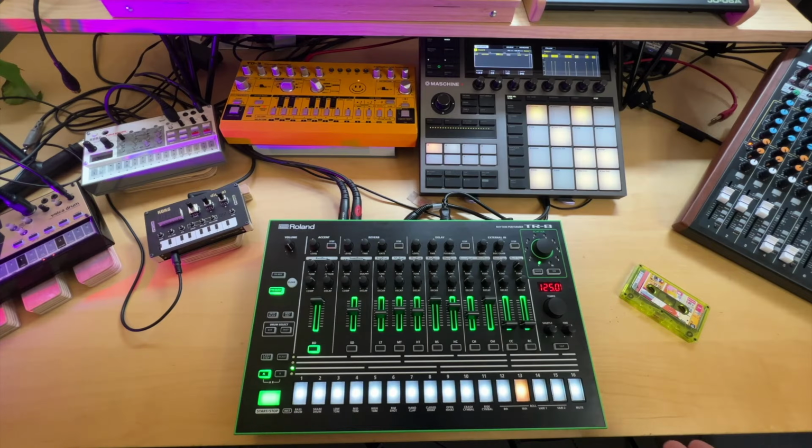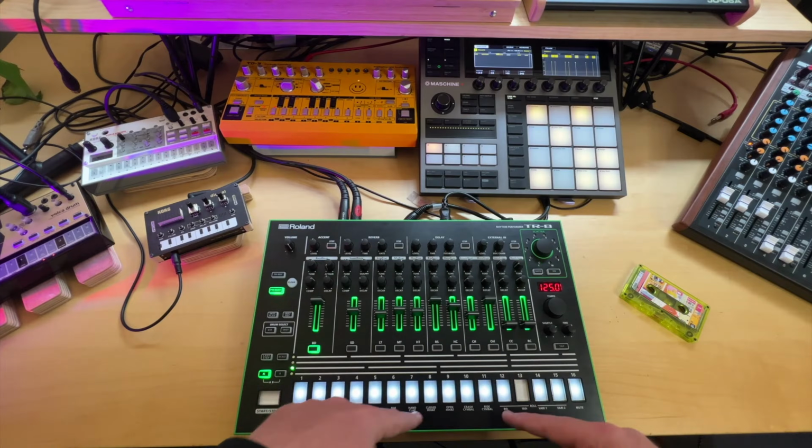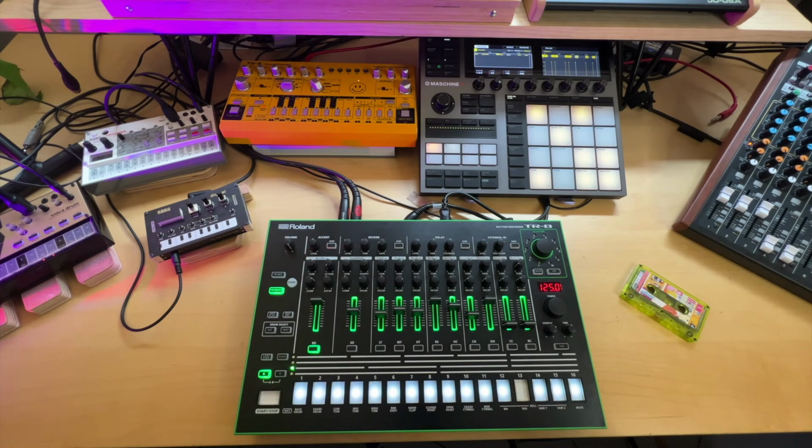But let's use the step sequencer in this and see how we can use it to create a groove, because the sequencer is pretty cool and it works very similar to many other kinds of sequencers. Each button here becomes a step in our sequence. So I'll show you what that means in 1 second. So let's just take a listen to how it sounds.